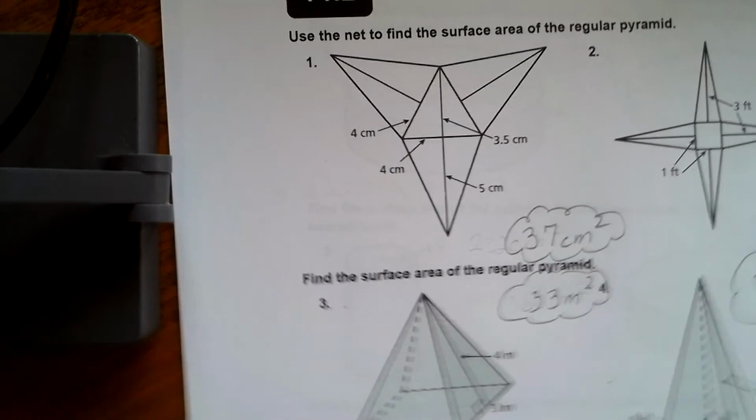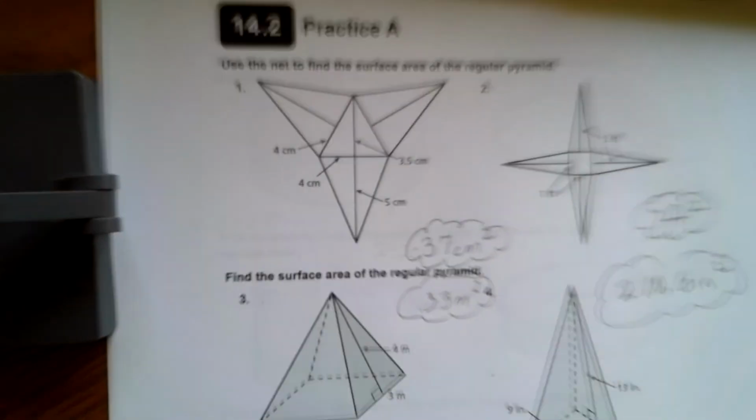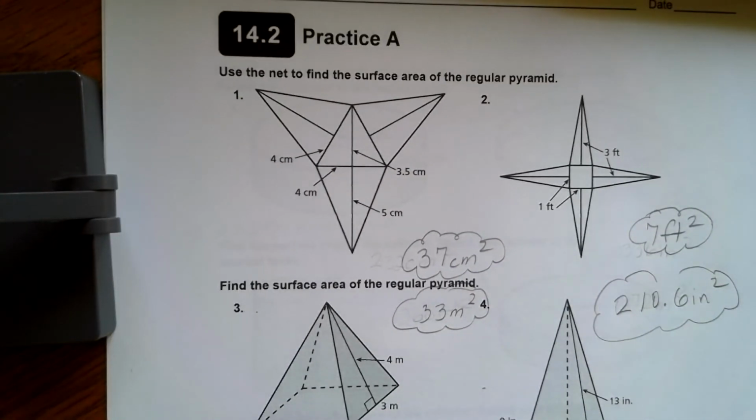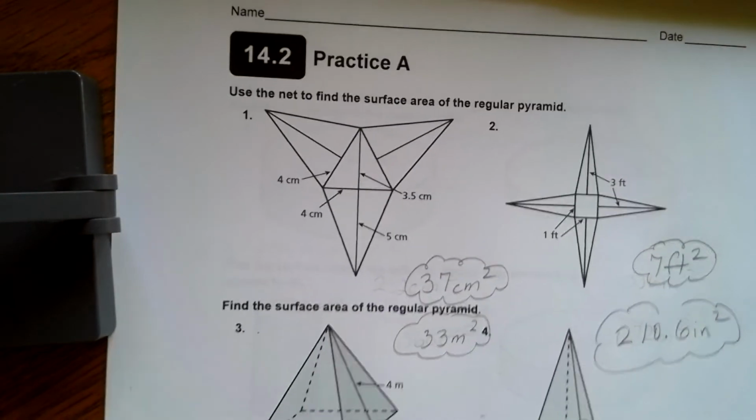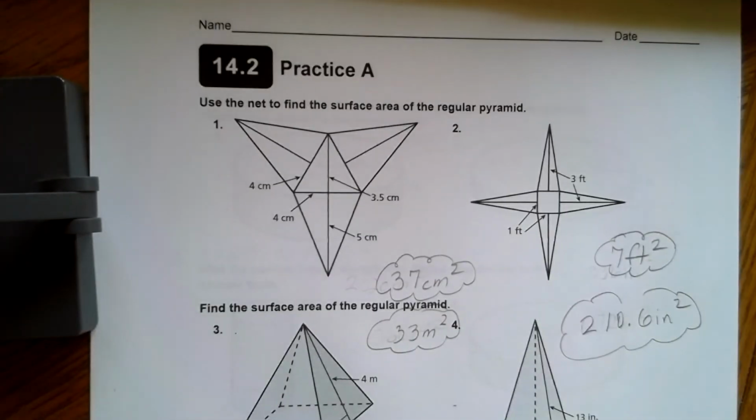Hey guys, it's Mrs. Bernal here, and I wanted to go over the answers with you for your practice this week. You had surface area and volume. I'm going to do a few problems with you, and then for the rest of them I'm just going to show you the answers.